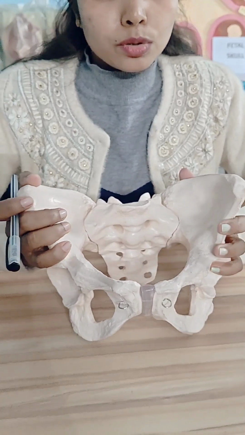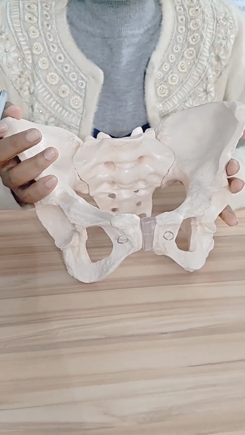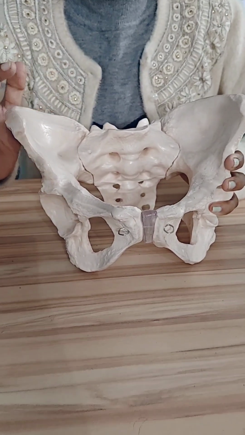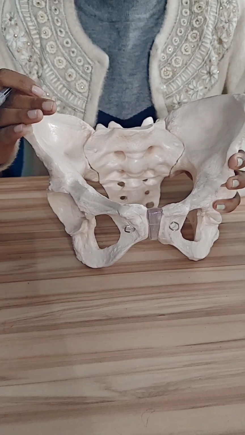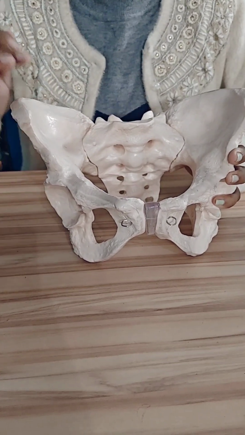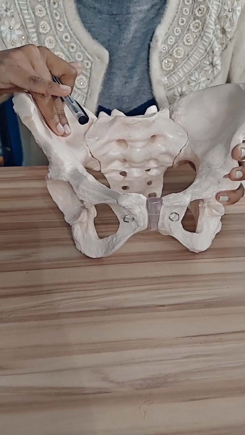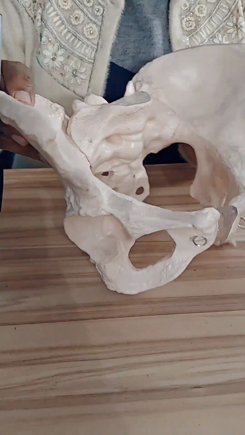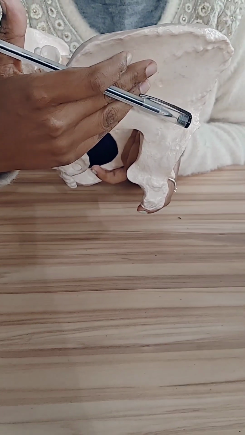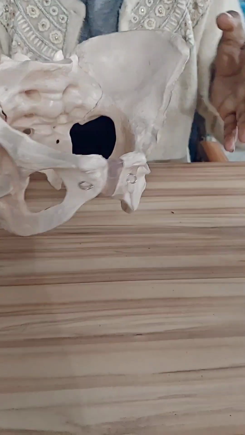Okay, so first innominate bone is the ilium. The ilium also has some parts. The upper border of this ilium is known as the iliac crest, and the depressed part is known as the iliac fossa. Posteriorly, this rough part of the ilium bone is known as the iliac tuberosity.